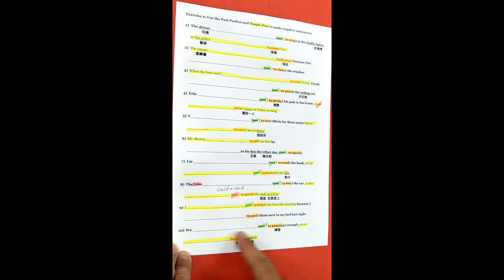Number 10, to practice, practiced. Lose, lost. We hadn't practiced enough, so we lost the match.